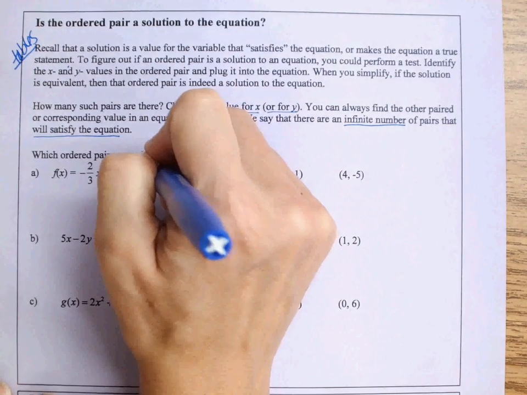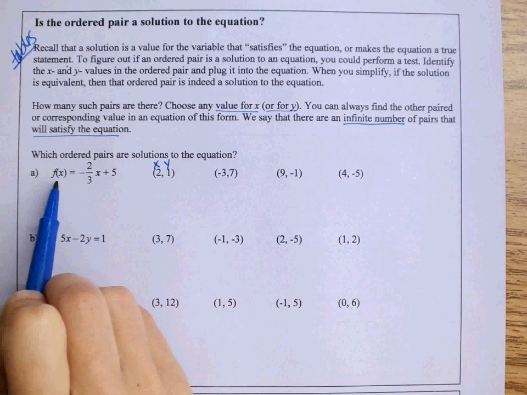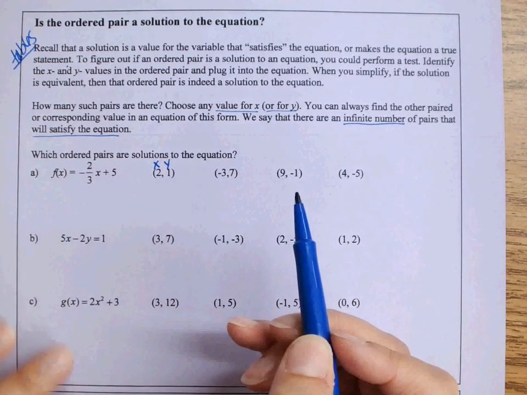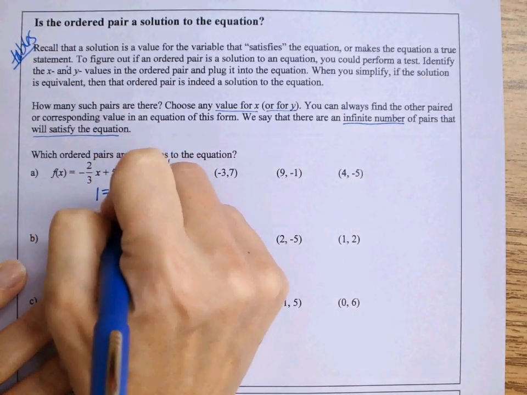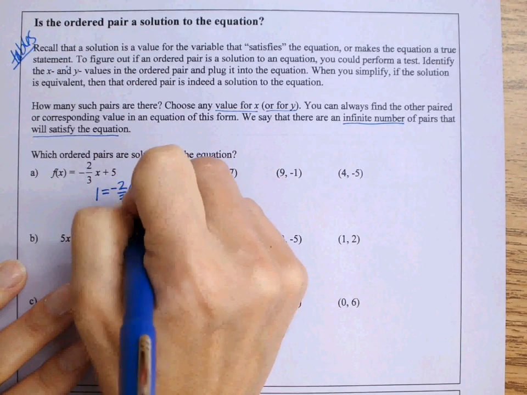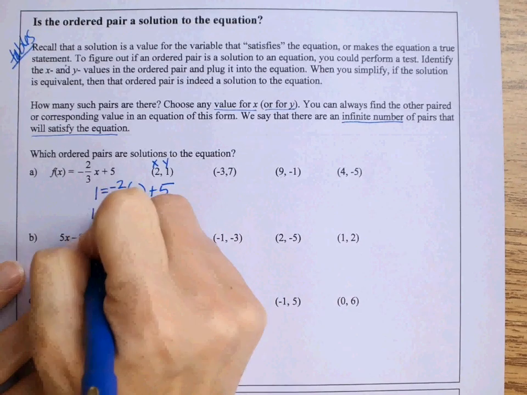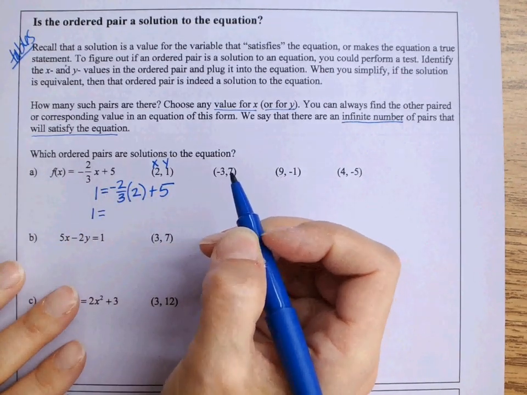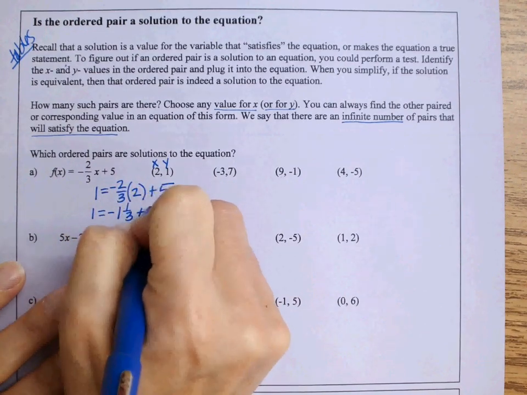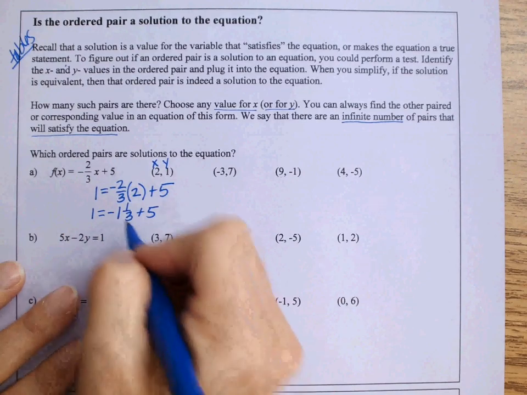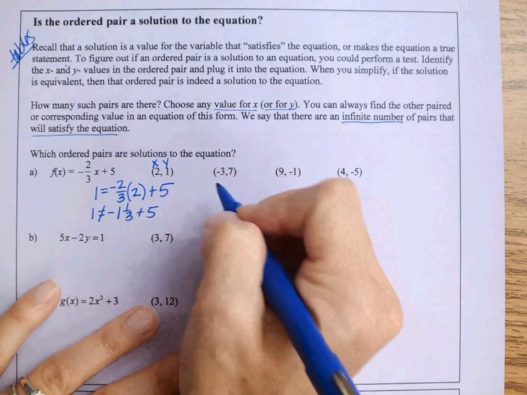So remember that an ordered pair is an x and a y. And so I'm going to substitute 2 in for x and 1 in for my y, or in this case, the f of x. Okay, so what this is going to look like is 1 is equal to negative 2/3 times x, which is 2, plus 5. And then I simplify. Drop down my 1. Negative 2/3 times 2 is negative 1 1/3 plus 5. I already know off the bat that these are not going to be equivalent, so I'm just going to go ahead and say not equal to and move on to the next one.